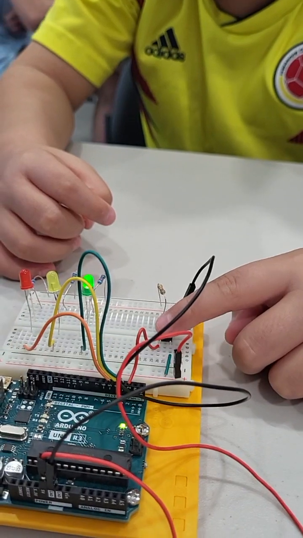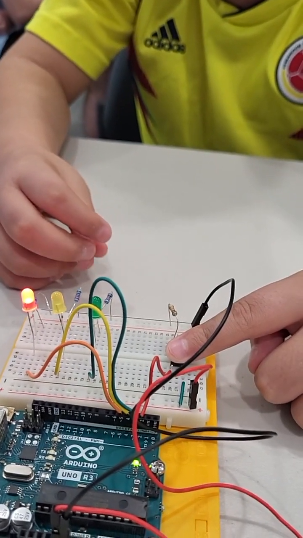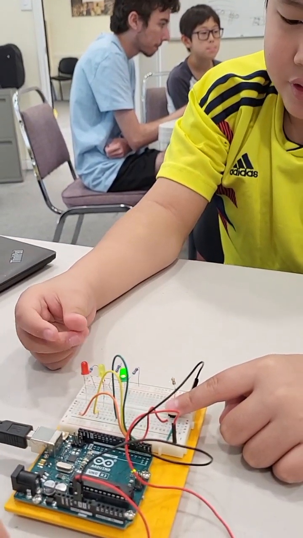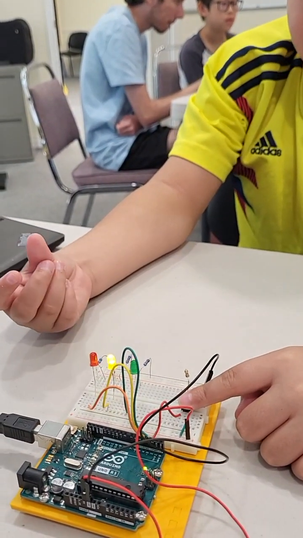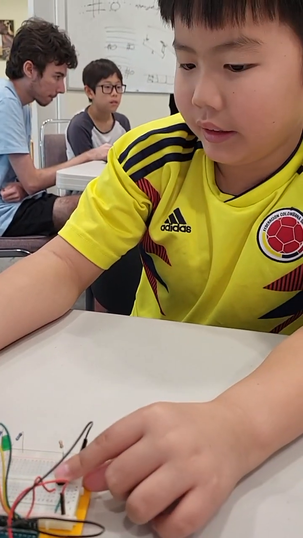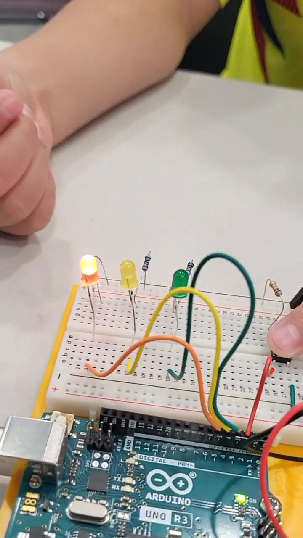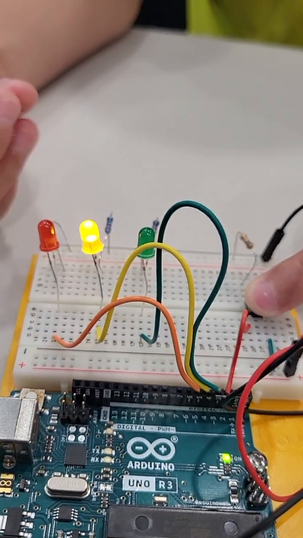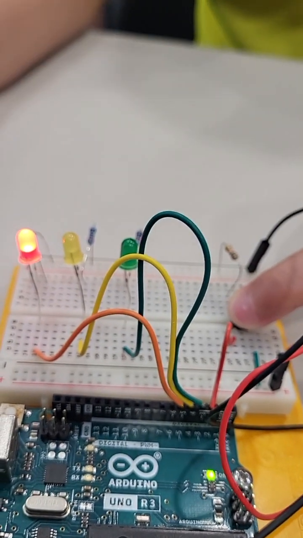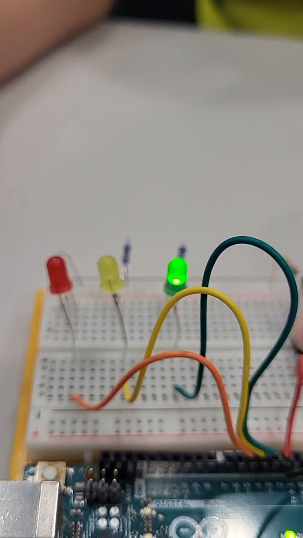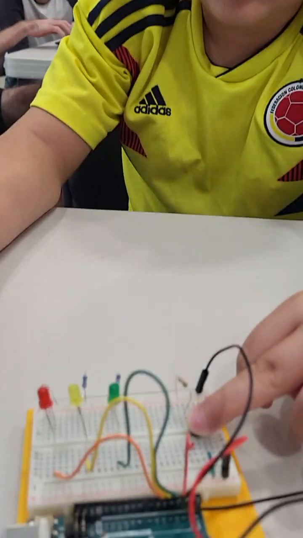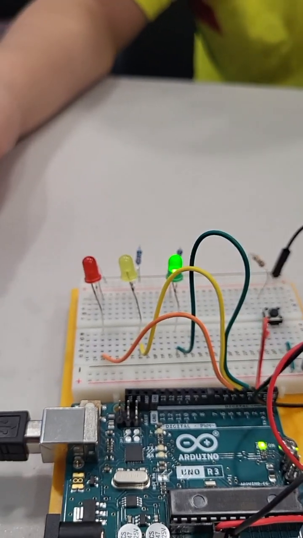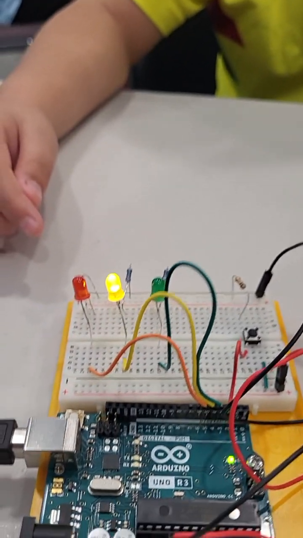This is the pedestrian button. You hold it for a certain amount of time, and then the green light will blink. It's actually not working. Can we see it? So we hold it down. And so then after this red light, the green light will blink. And after we let go, it'll go back through the loop.